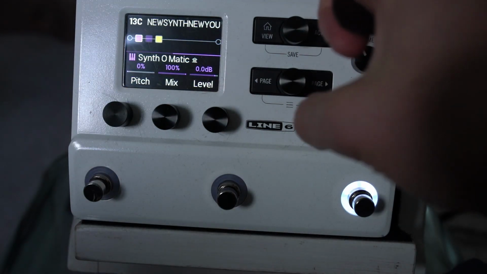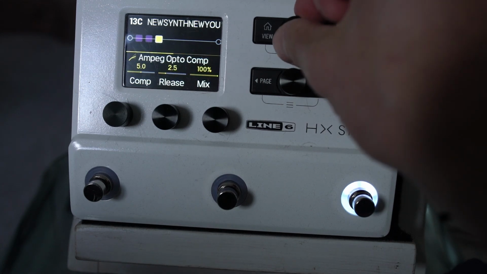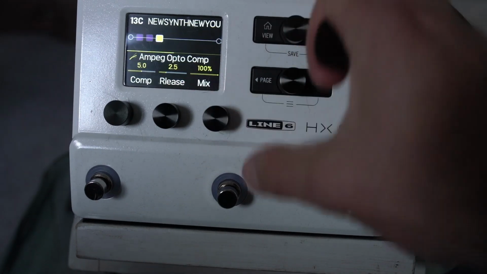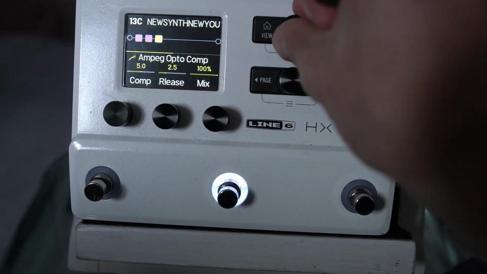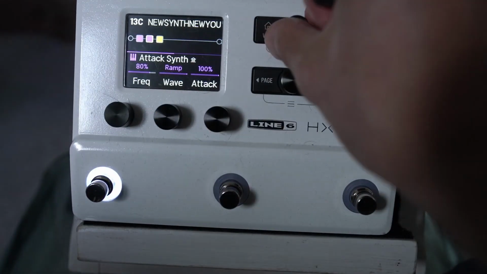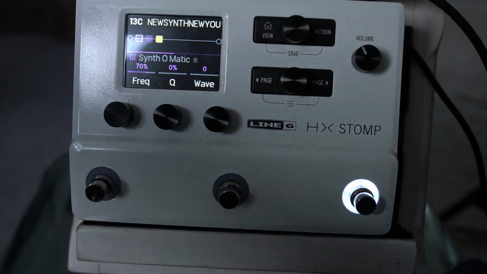Right, so that's an option there. We've got those two synths up front, and then if we keep that one bypassed there, and bypass that one there, we've got no synth at all.